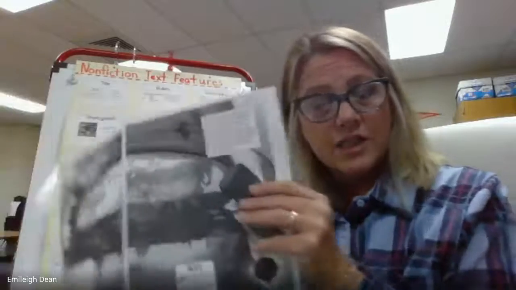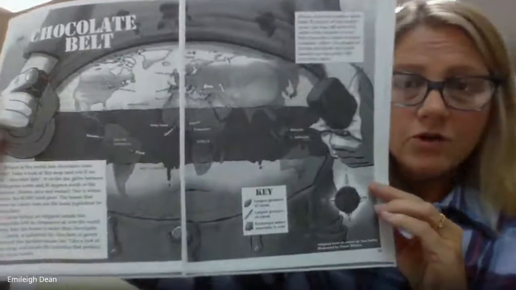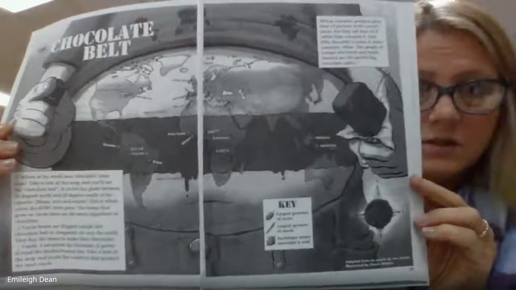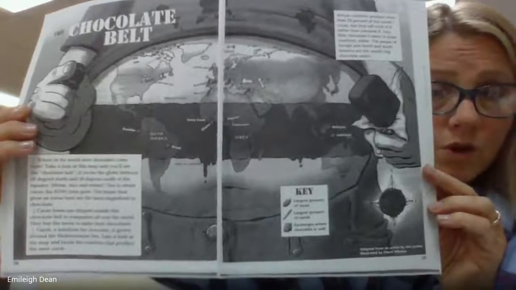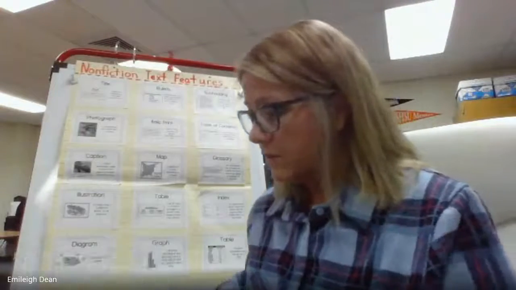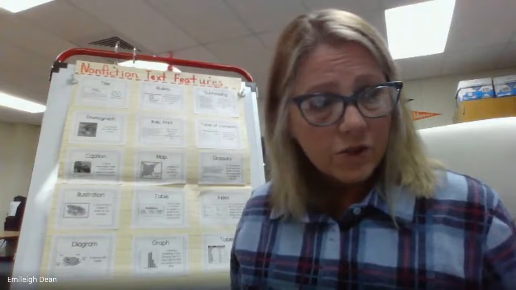Well, that's very interesting because we just read in a different article, Houston and Vancouver, about how ship channels in Vancouver and Houston provide different goods to ports all over the world. And that's how we get many of the items that we use. So that text feature definitely supports the main idea of the article, which is the chocolate belt and where cacao beans grow.